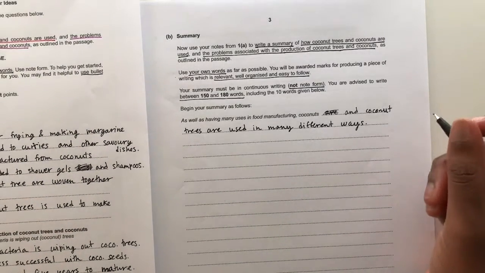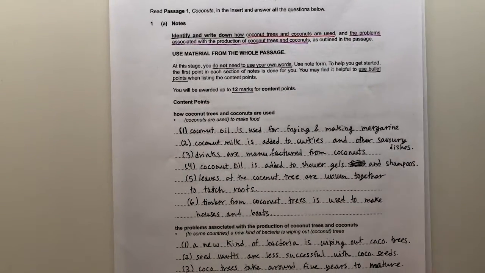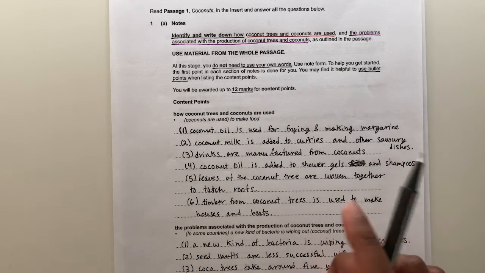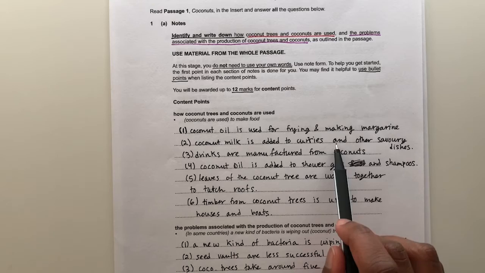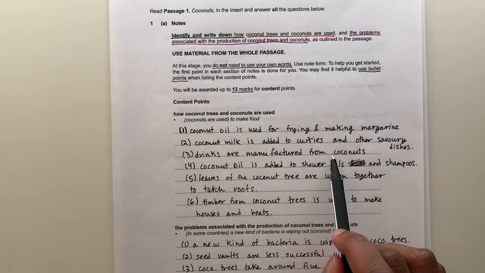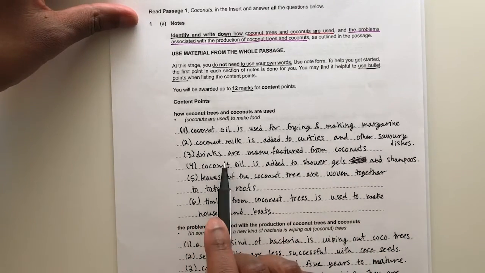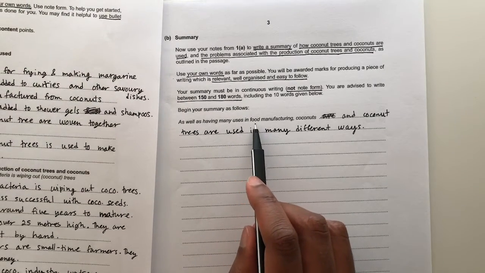So here we can go on with, let's take a look at our points. So they're used in many different ways. So this is about food and food. So we can go on with the drinks. So let's start with this one, because here the sentence already acknowledges that coconuts are used in food.